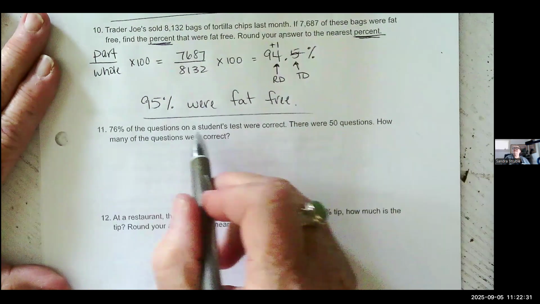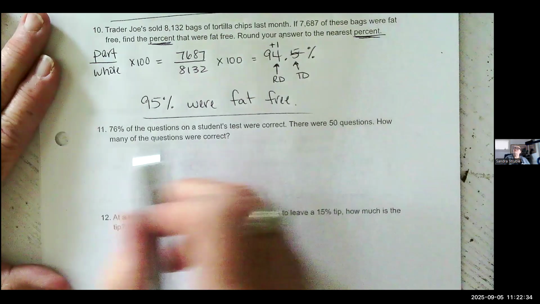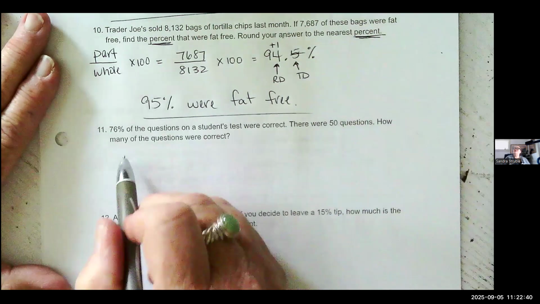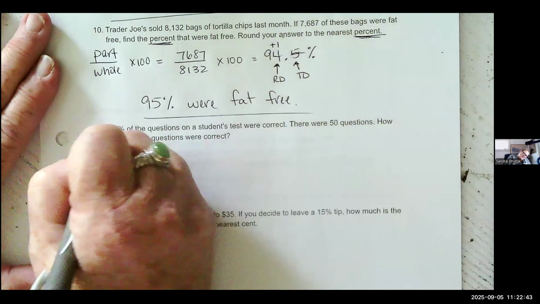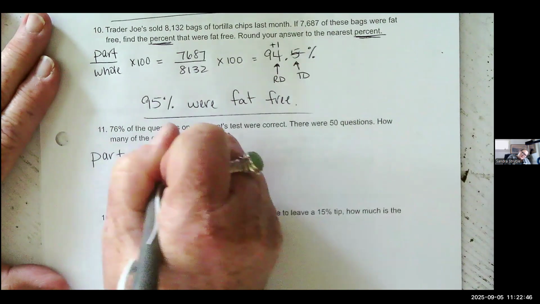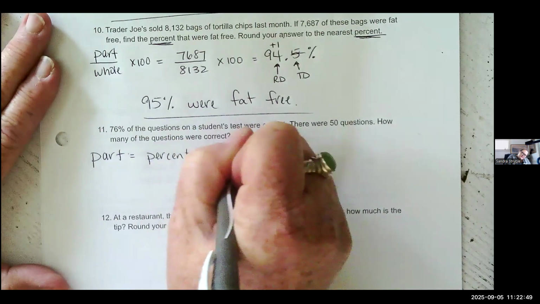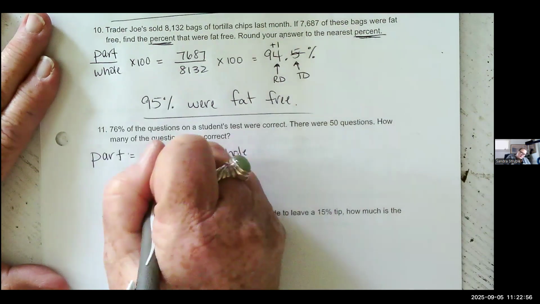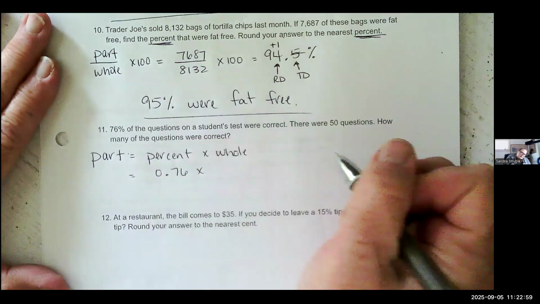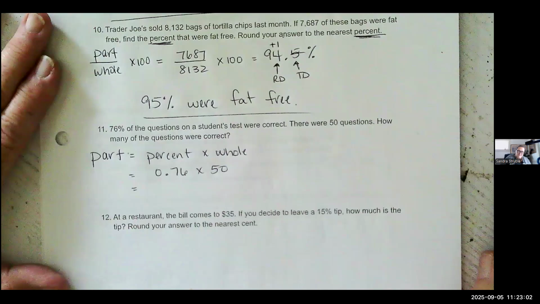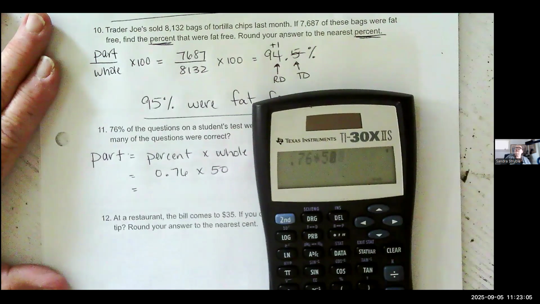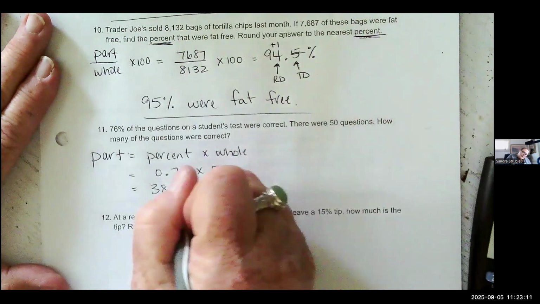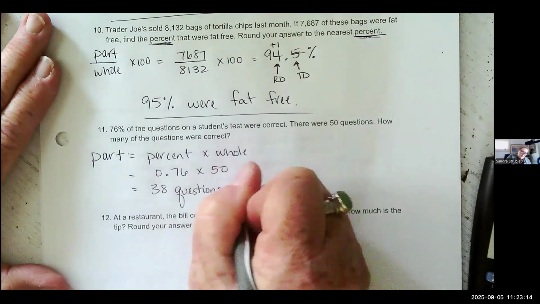76% of the questions on a student's test were correct. So we're not solving for percent. There were 50 questions. That's probably the whole. How many questions were correct? Yes, so we're solving for part. Part is equal to percent in decimal form times the whole. The percent is 76%, so 76 divided by 100 is 0.76 times the whole, which is 50. 38. So let's answer the question. How many questions were correct? 38 questions were correct.